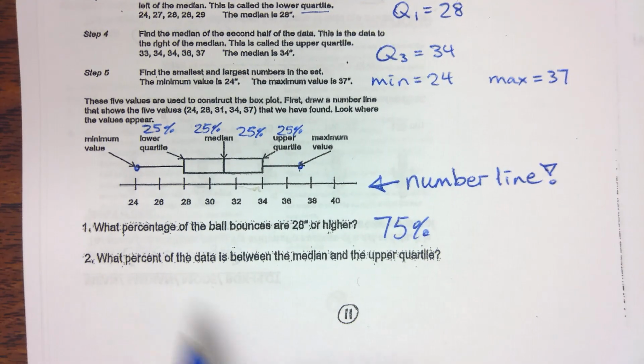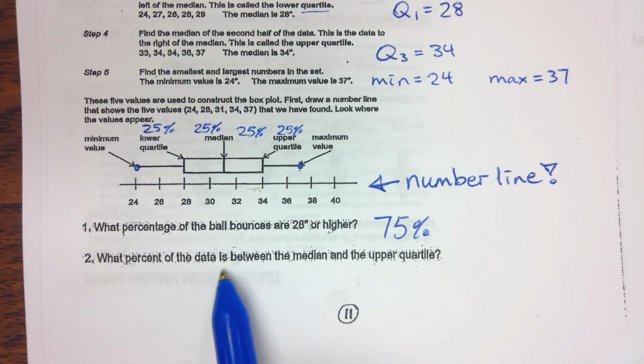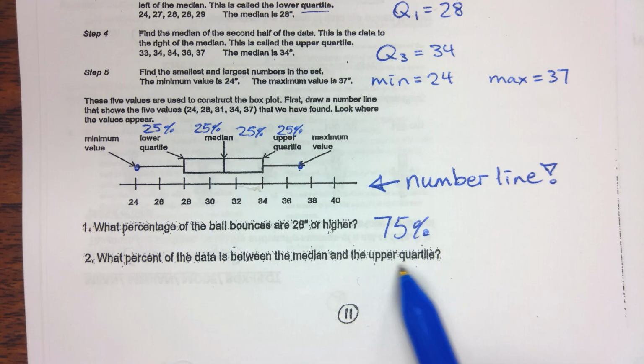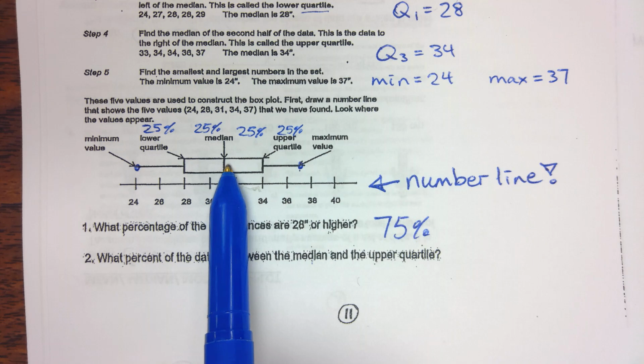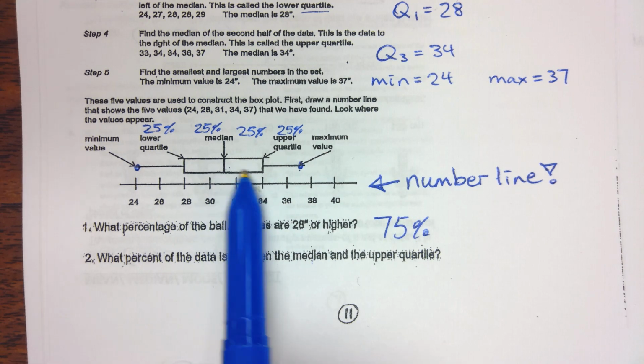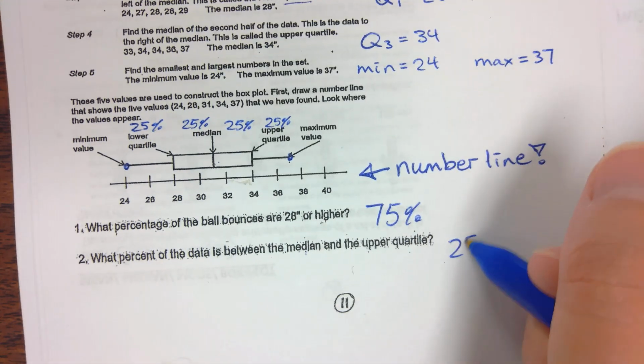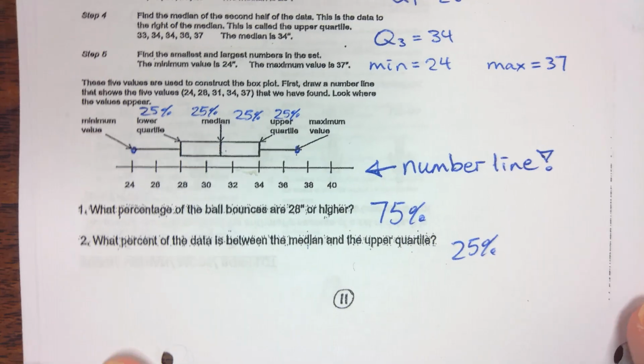Okay. And then what percent of the data is between the median and the upper quartile? Between the median and upper quartile, which is this part, that's 25% right there.